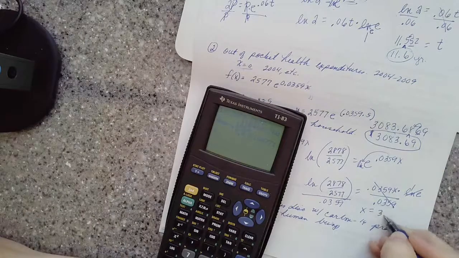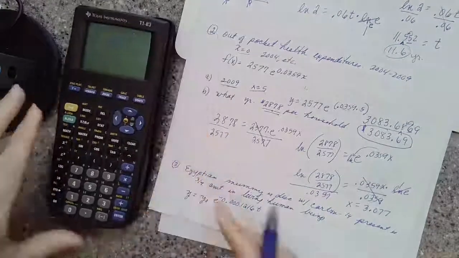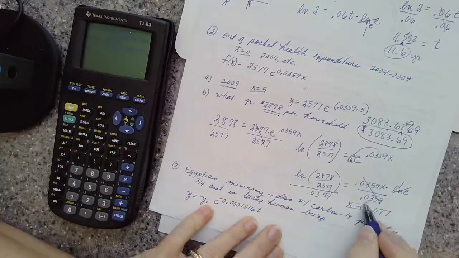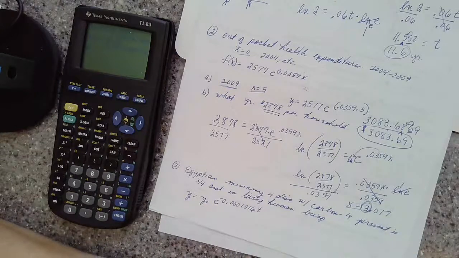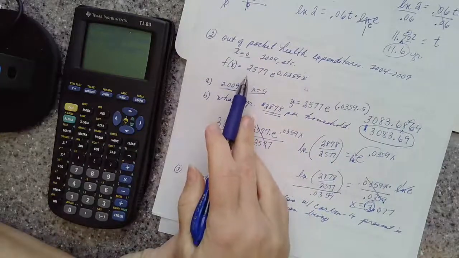But x equals 3, what does that mean? x equals 0 is the year 2004. So 3 years later, that's the year 2007. So the ultimate answer there is in the year 2007, the expenditures got to that 2,878 per household.